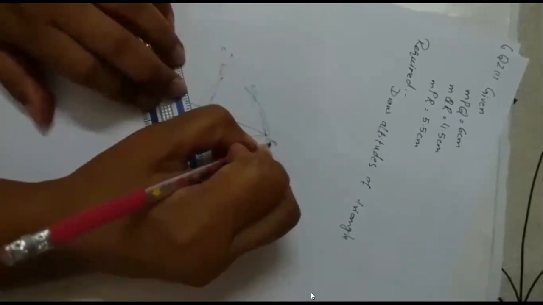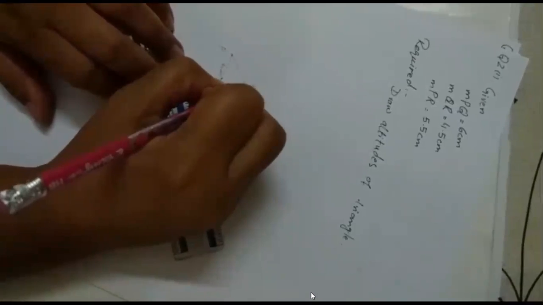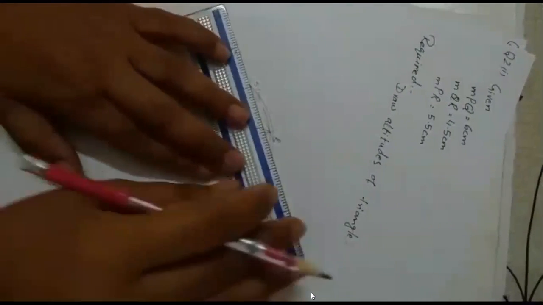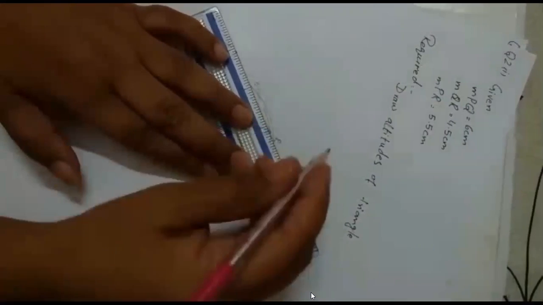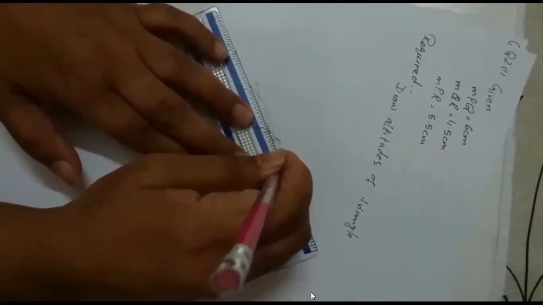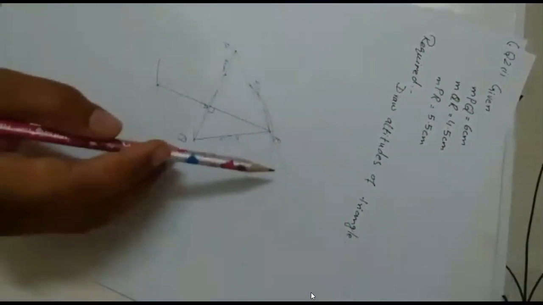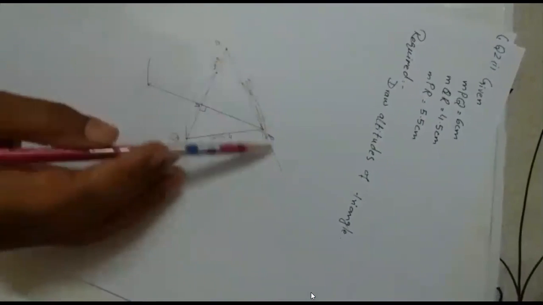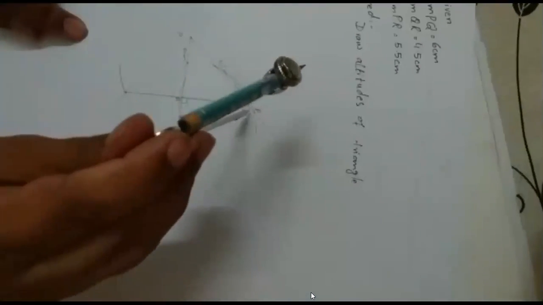We got 2 points, 1 point here and the other point is this one. I extend the line so that you can see easily. I extend side PR because I need the point on PR. We have 2 points.